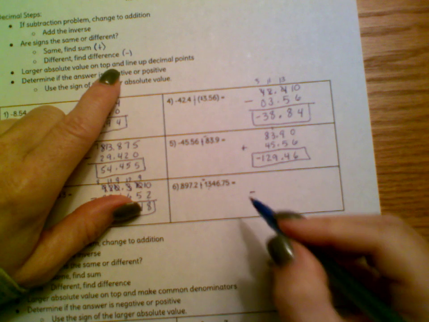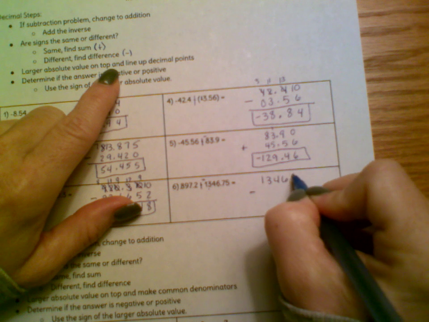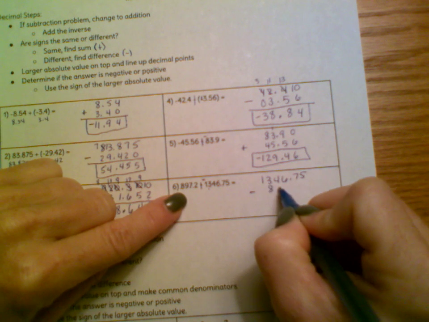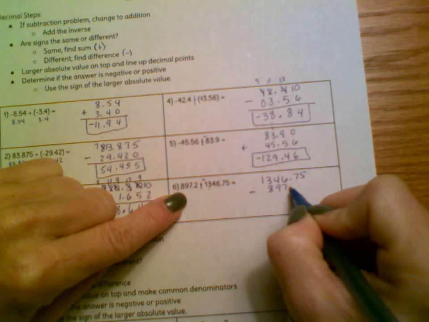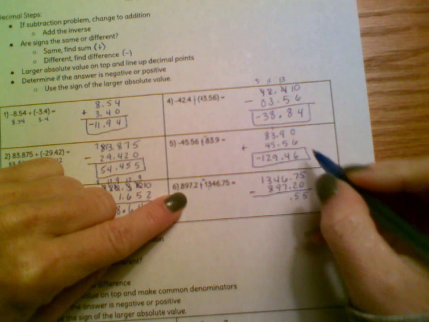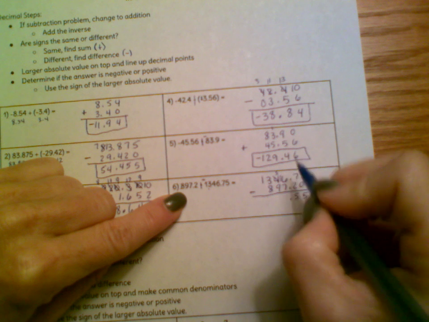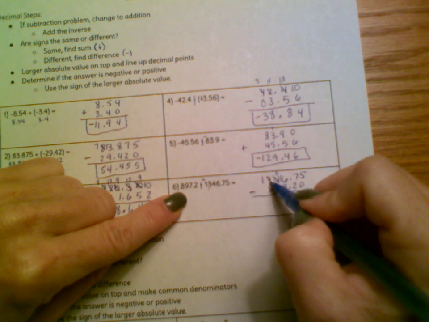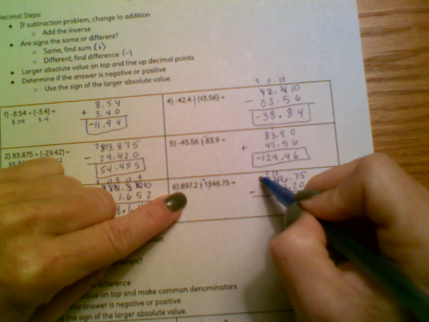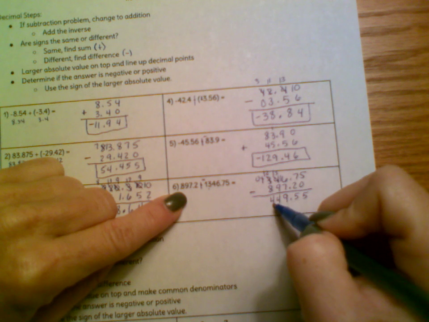Larger absolute value on the top. 1,346.75 on the top. Absolute value on the bottom, 897.2. I'll put in a 0. I'm subtracting. 5, 5. Again, I have to do some regrouping. 16 minus 7 is 9. Regroup again. 13 minus 9 is 4. Regroup again. 12 minus 8 is 4.